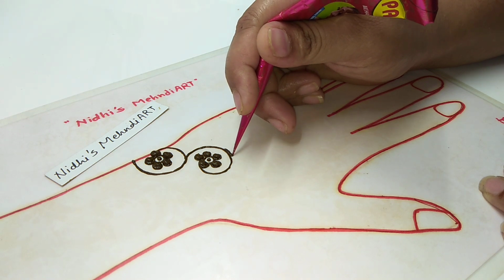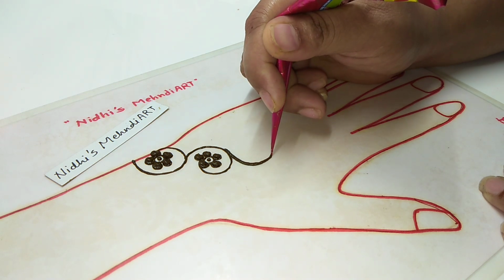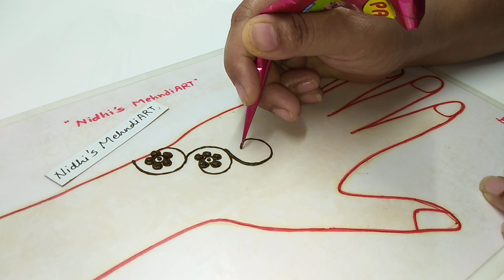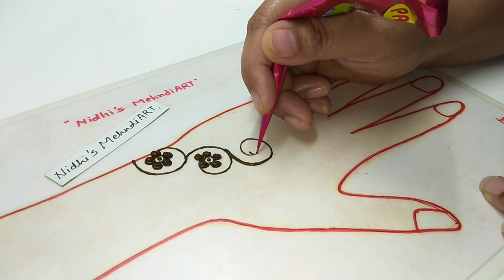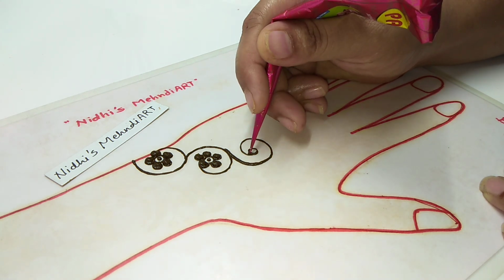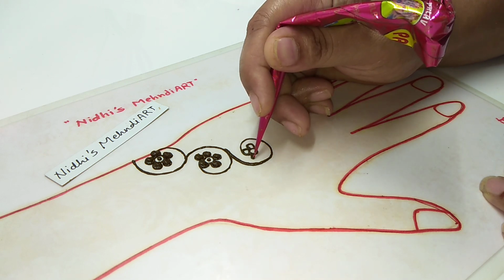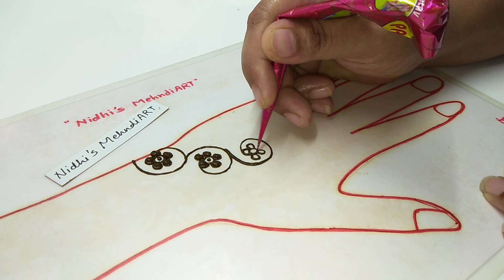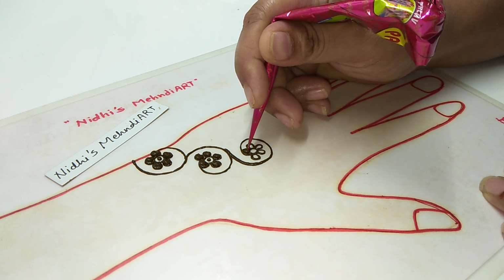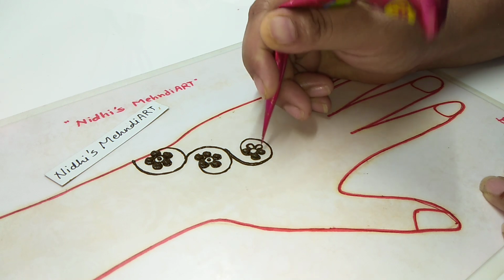Similarly, from this point again create number 6. Make the center circle. Start making petals. Total 5 petals we need to create. Fill all these petals.